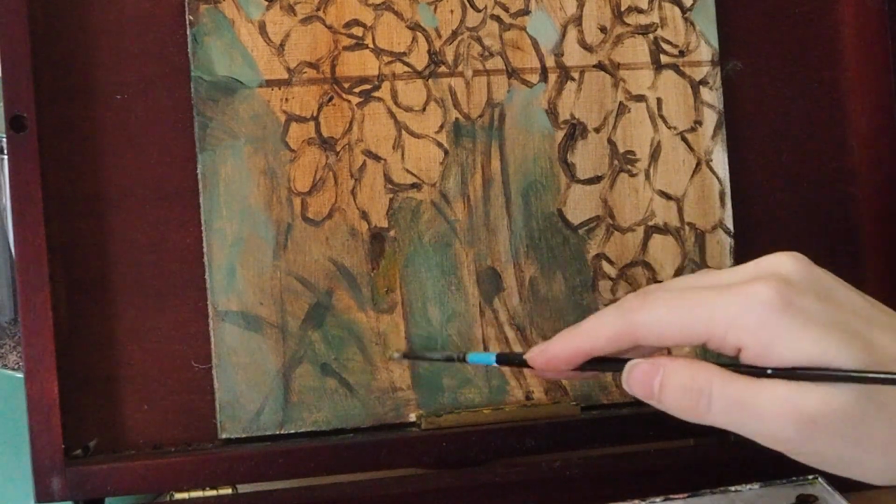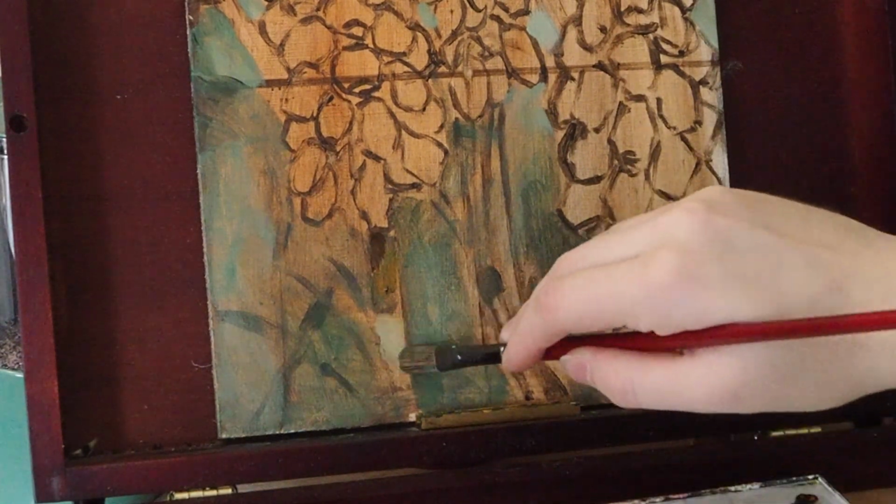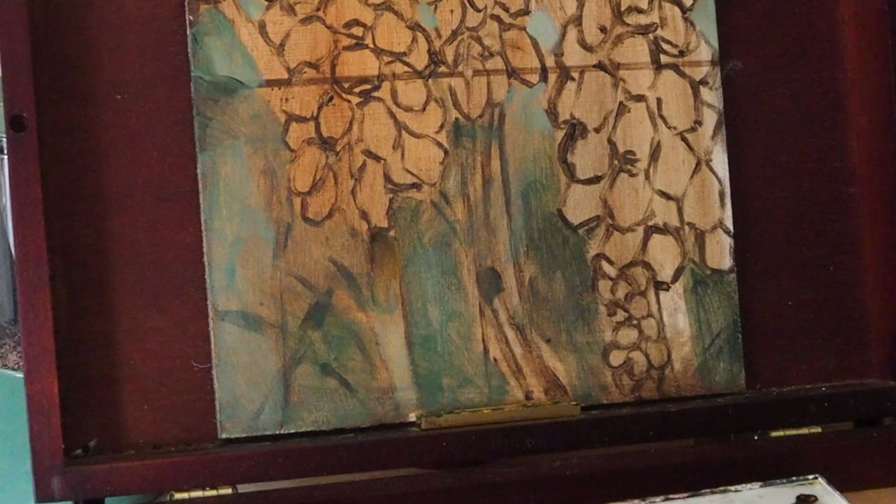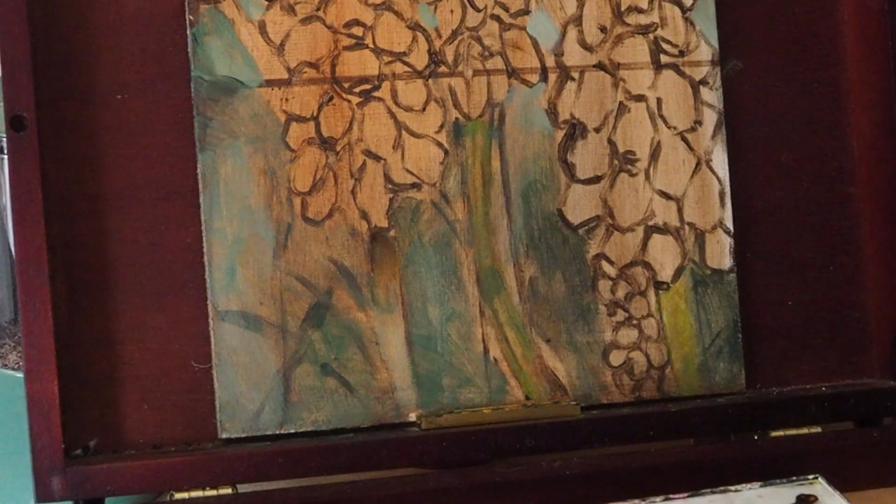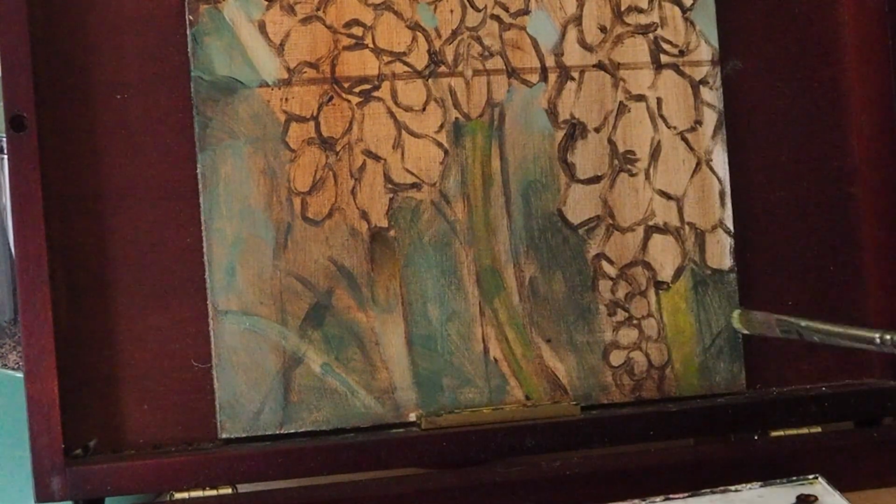I do want to mention that when you start from the bottom up, as in layers, you want to start with your biggest brushes and then work your way up to more detail.